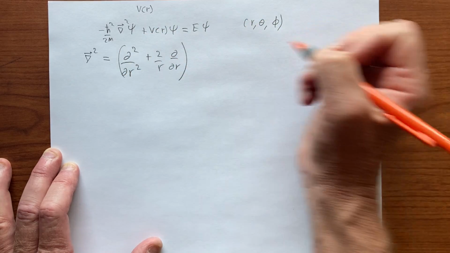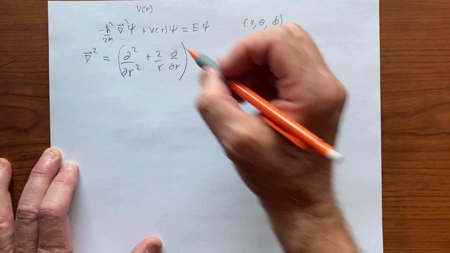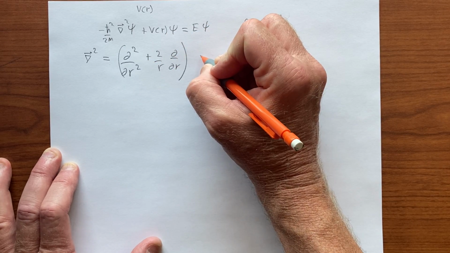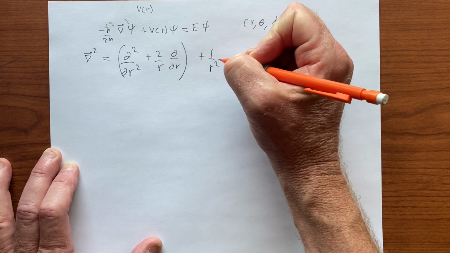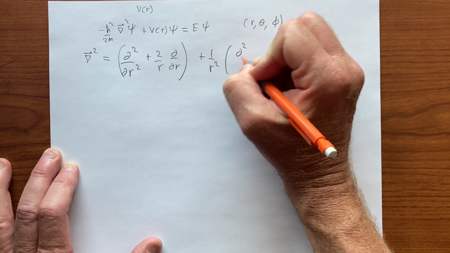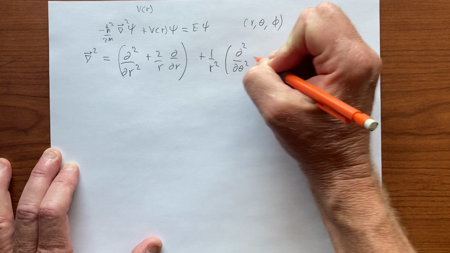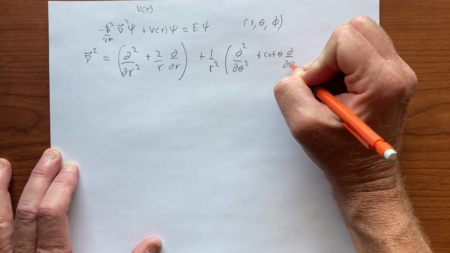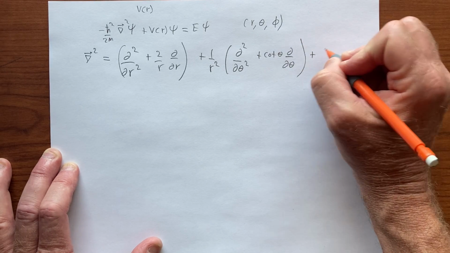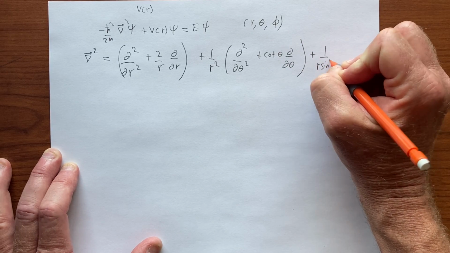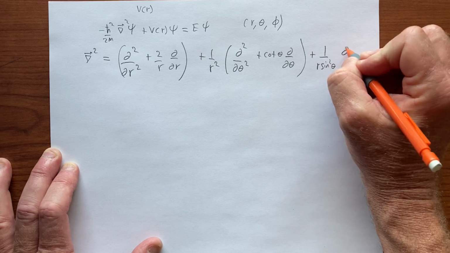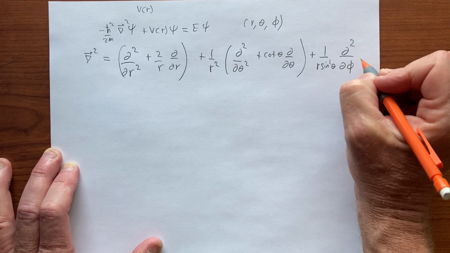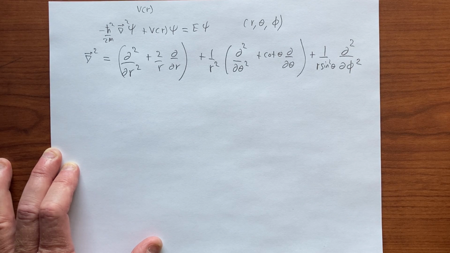just write it down. There's an r part, derivatives with respect to r. There's a theta part, derivatives with respect to theta. And there's a part that has derivatives with respect to phi. Okay, so this is the operator. This is what it looks like.